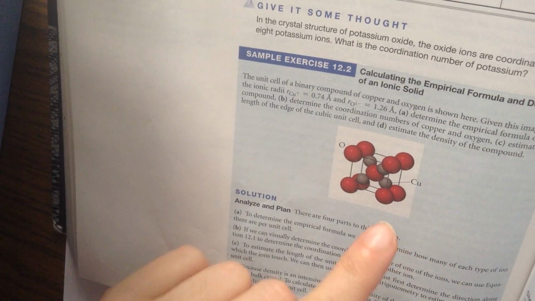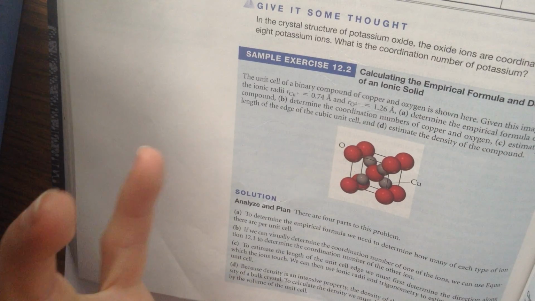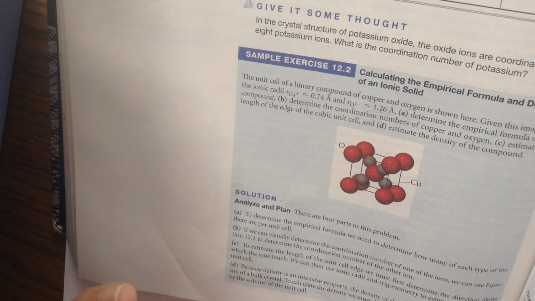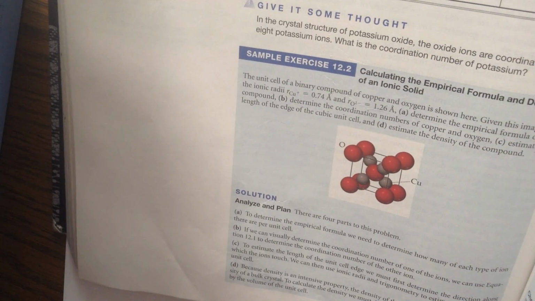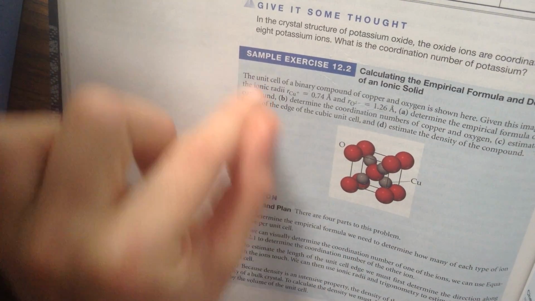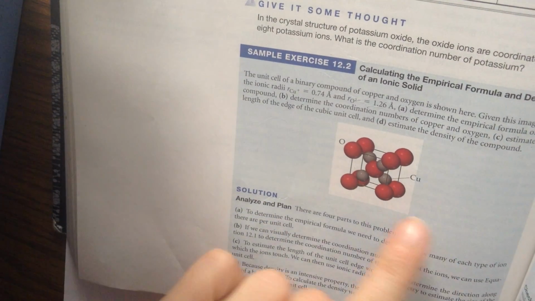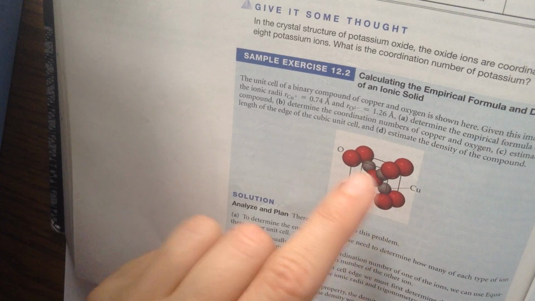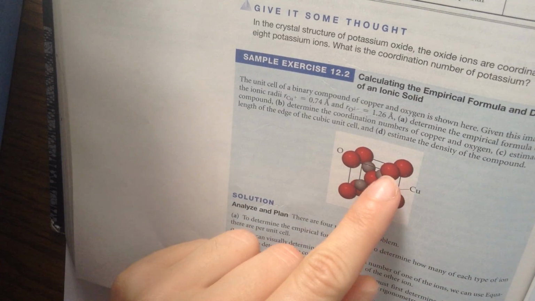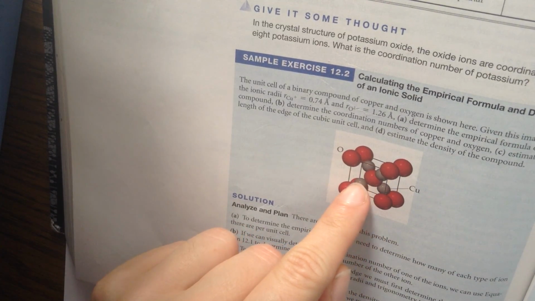In some structures, you will have atoms or ions touching along the face diagonal, along the face of the cube. Other times you'll have them touching as they pass through the center of the cube, through the body diagonal. So if we look at this case with cuprous oxide, we've got a body diagonal where all of the ions are touching.